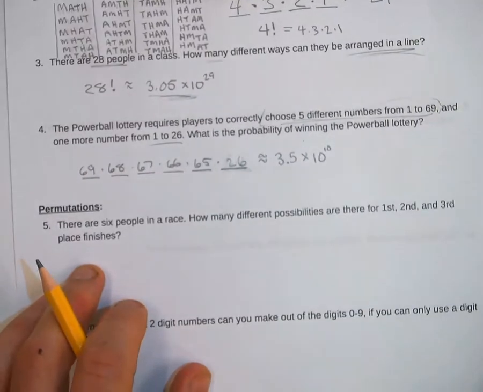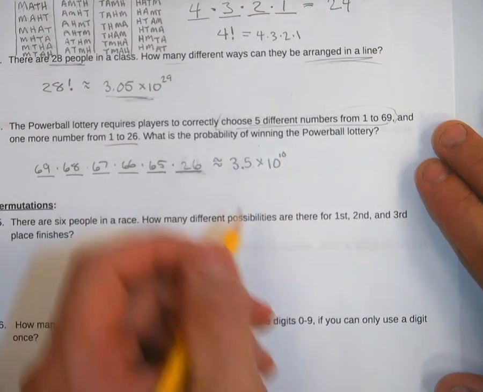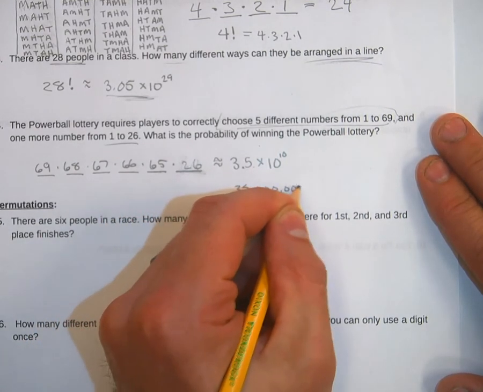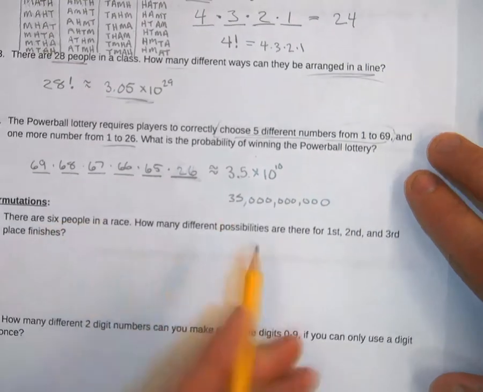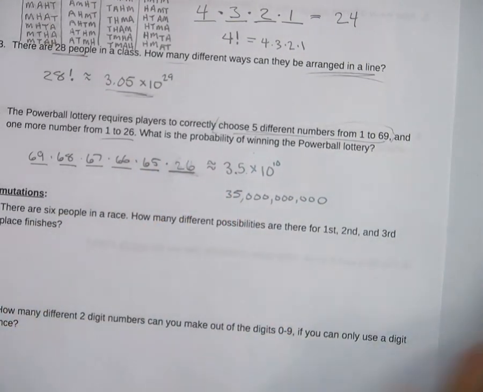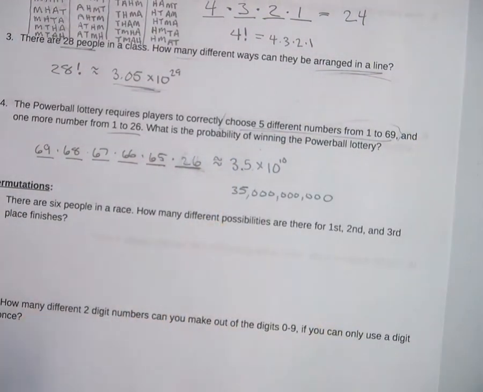I'm going to write this one out just to drive the point home. So I move the decimal once, and then I'll have 9 more zeros. So 3, 5, 1, 2, 3, 4, 5, 6, 7, 8, 9. There are 35 billion different ways, right? Because I rounded this number. So there's even more, but we're going to round about 35 billion different ways that you could pick the lottery.